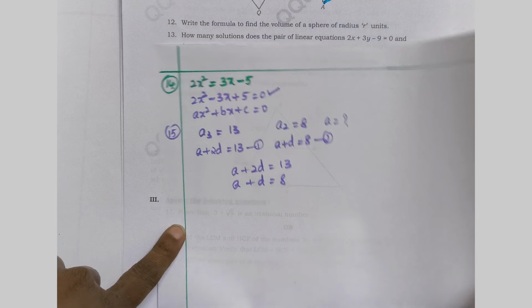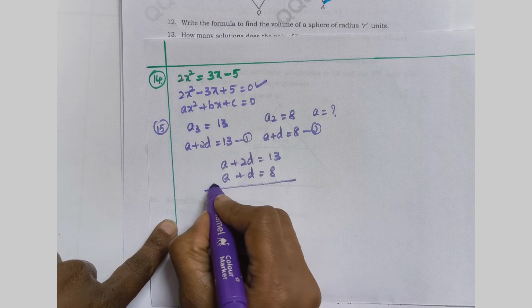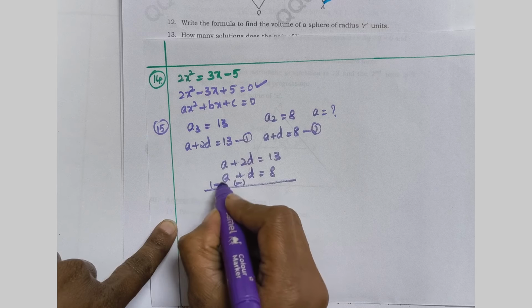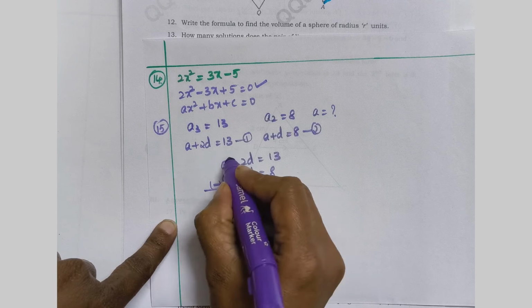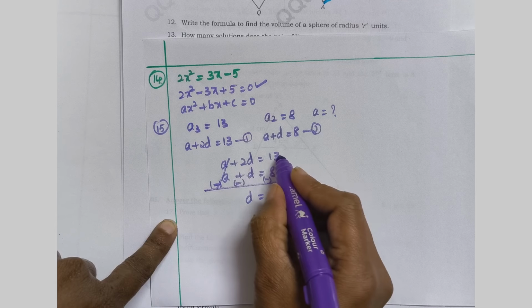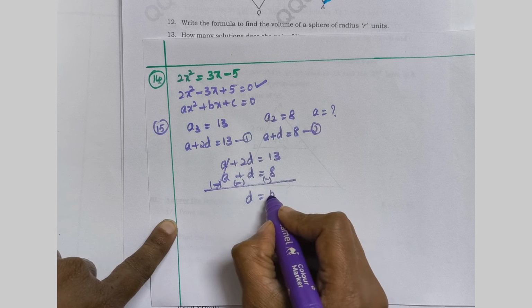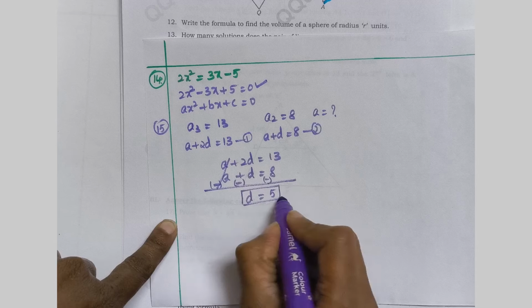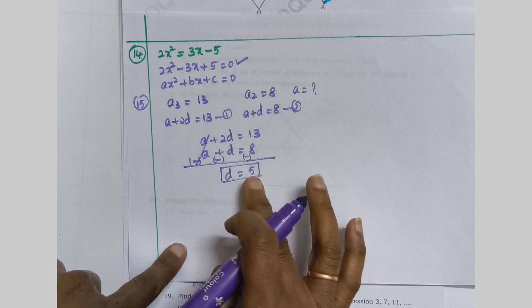Okay. Now see here, we will cancel this one. The symbol will change. Here minus, here also minus. A minus A cancels. 2D minus D is D. D is equal to 13 minus 8, 5. D is equal to 5. But we want A.